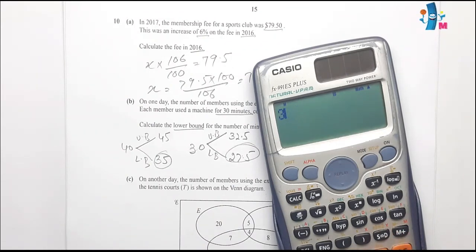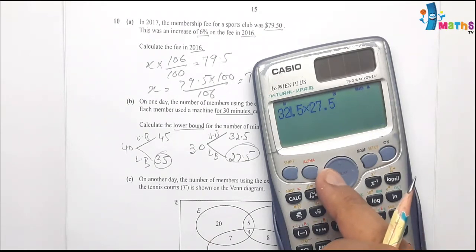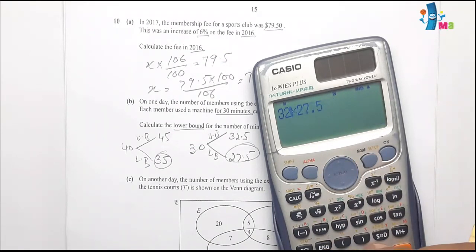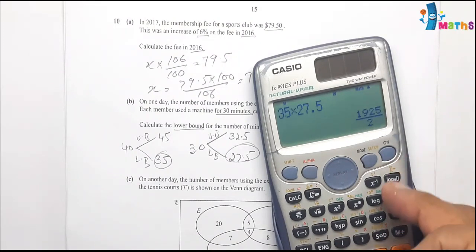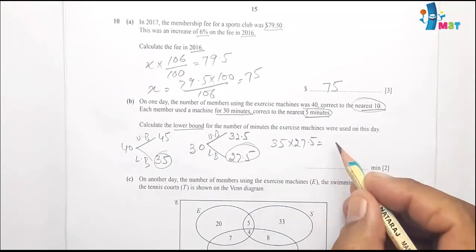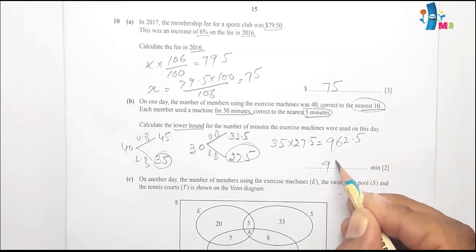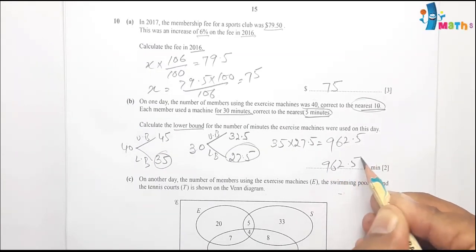This will be equal to 962.5. So we can write here the answer, 962.5.